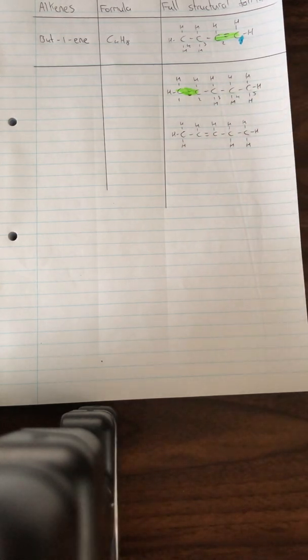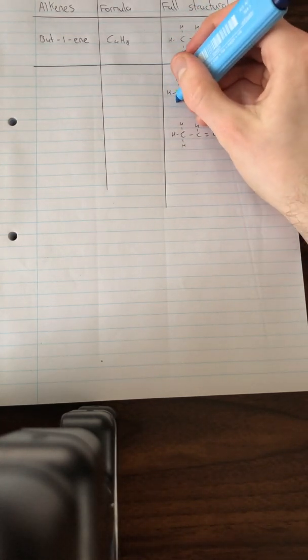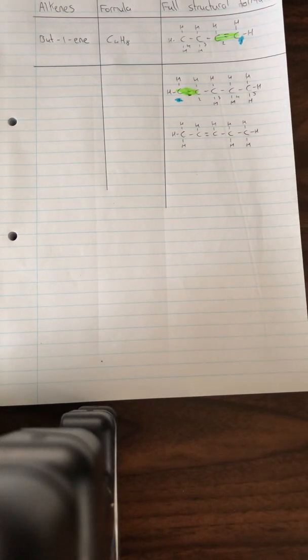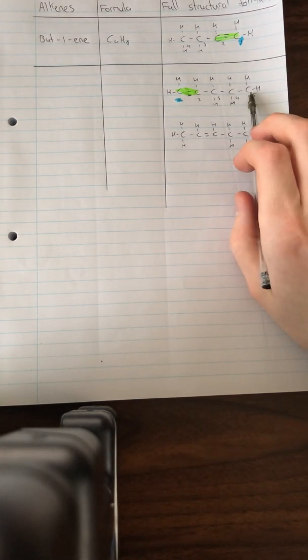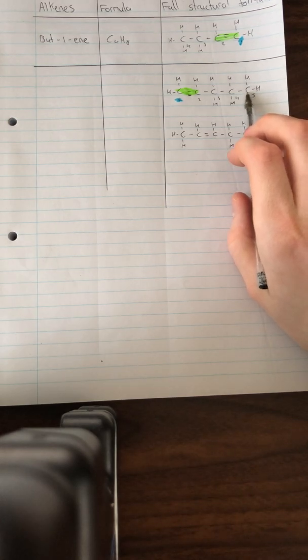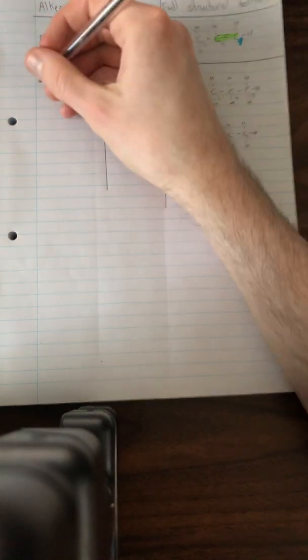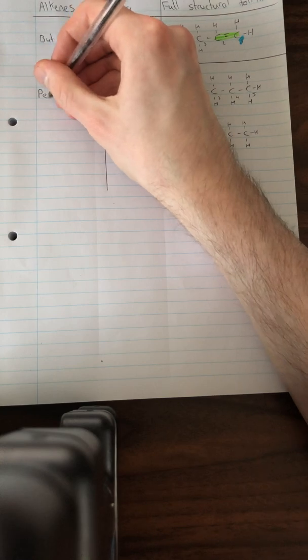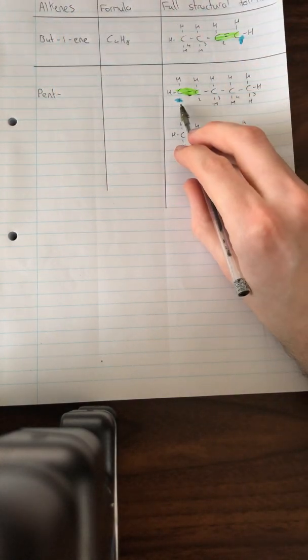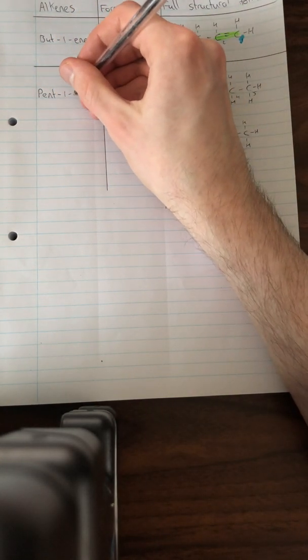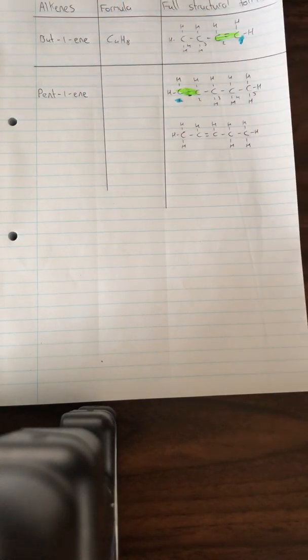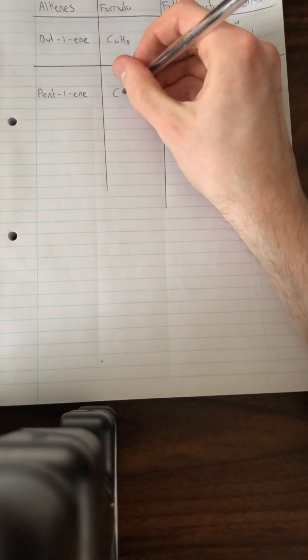What number do we focus on? We focus on the 1 because it's the lowest number. Okay? So, a carbon with an alkene with 5 carbons, that is pent. And we focused on number 1. So this becomes pent 1-ene. Yeah? And it's got C5H10.